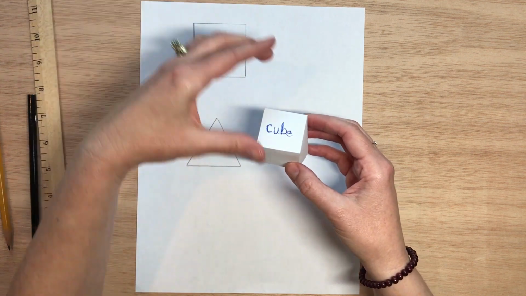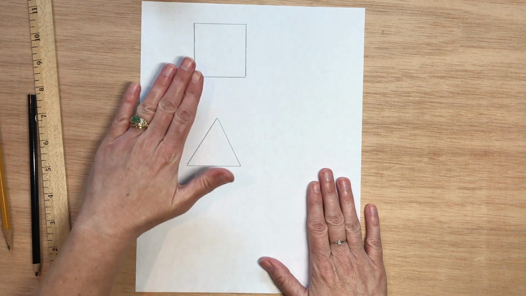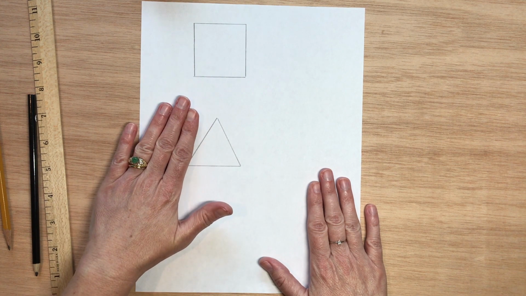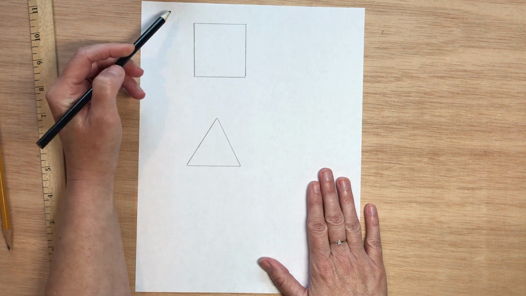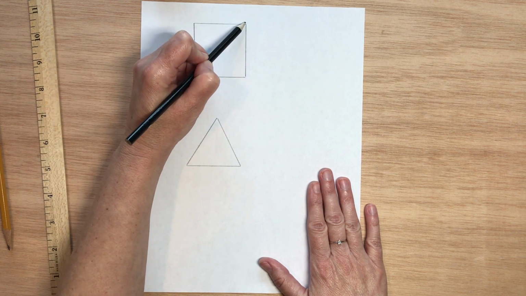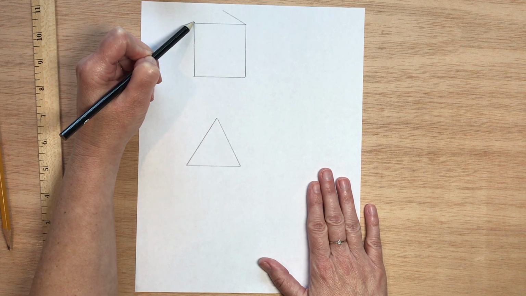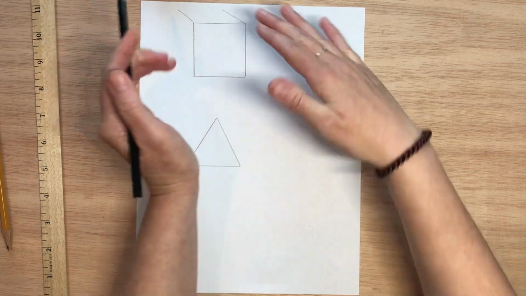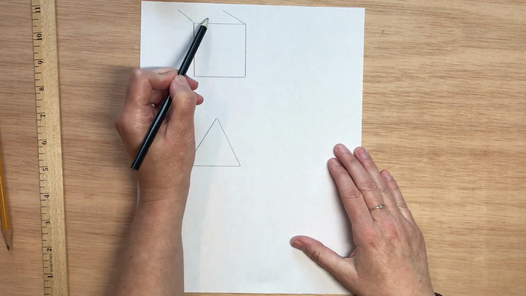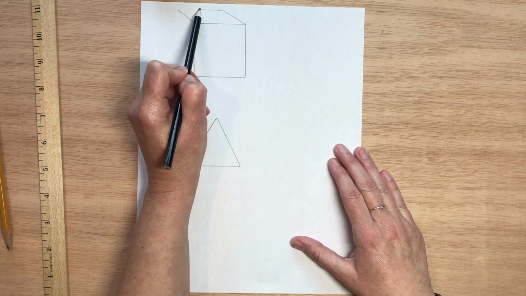So I thought what we would practice doing today is starting with two-dimensional shapes and giving them the illusion of three-dimensional form. So let's start with the square, and what we'll start with is we'll draw a line going back in this direction. Now I'm going to do the same thing here, but I want this line to be parallel, so watch what I do first before you draw. So these lines are parallel. Even though they're at an angle, they're parallel to each other. And then I'm going to connect them with a line that is parallel to the top of the square, like this.